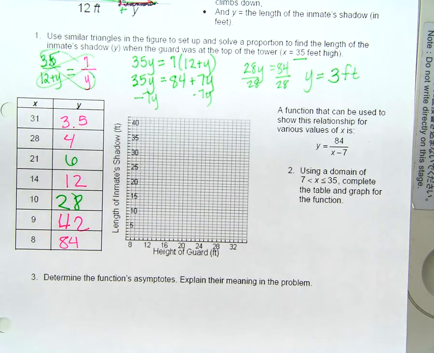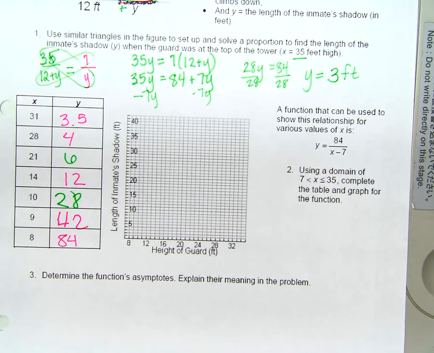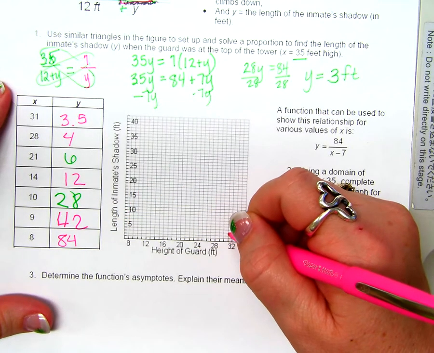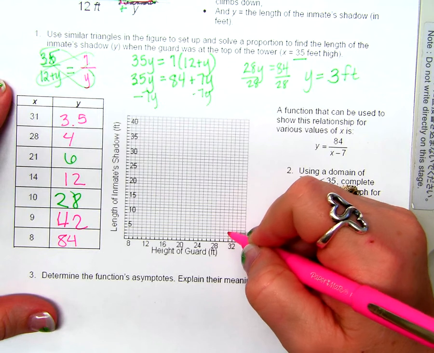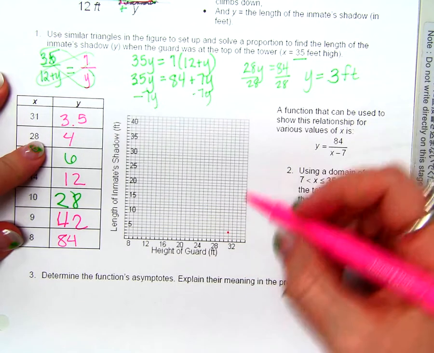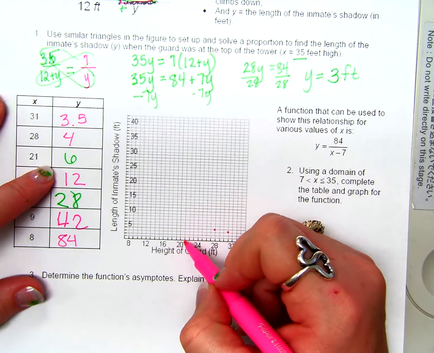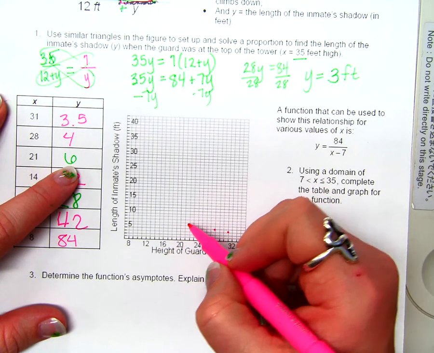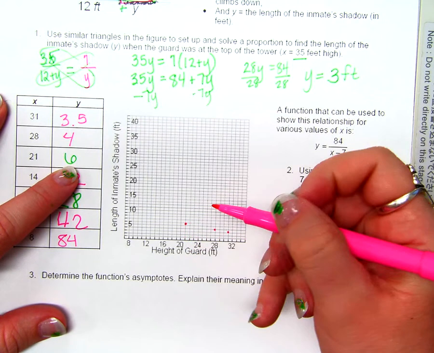Okay, let's plot these points real quick. If you already have them all written down, please make sure you have your points plotted. X is 31, so Y is 3.5. X is 28, so Y is 4. This is 21, so Y is 6. 1, 2, 3, 4, 6.